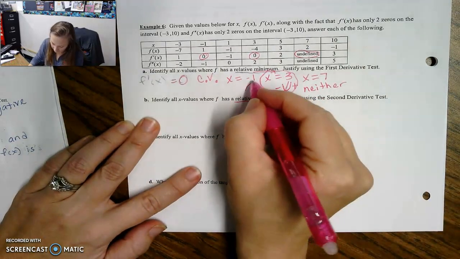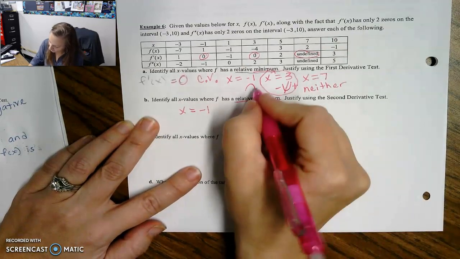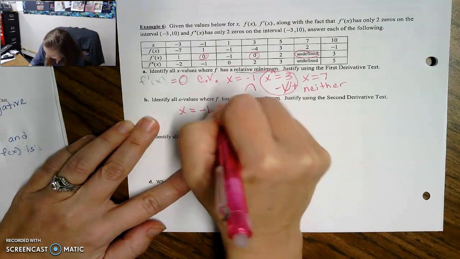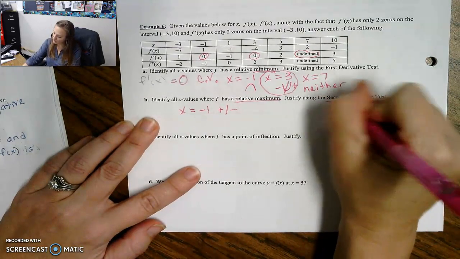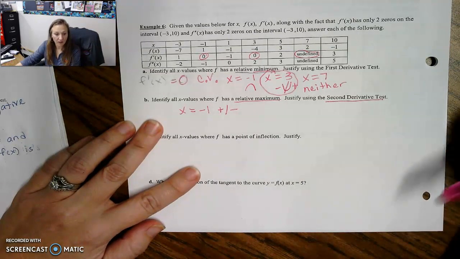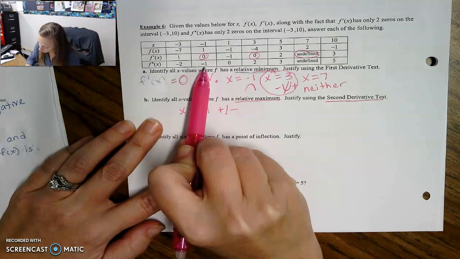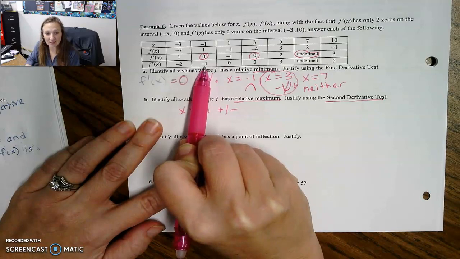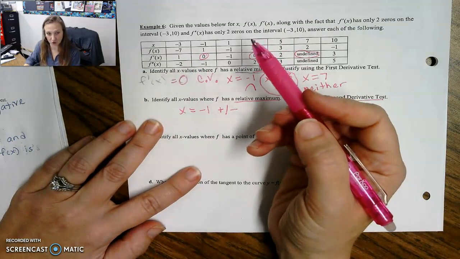Relative max, we already kind of answered that. That's going to be at x equals -1, because it's going from increasing slope to a decreasing slope. But they want us to use the second derivative test. The second derivative test is just where you're looking at the second derivative to see if it's positive or negative. If it's 0, it's inconclusive, and we can't use the second derivative. We would have to go back to using the first derivative test.